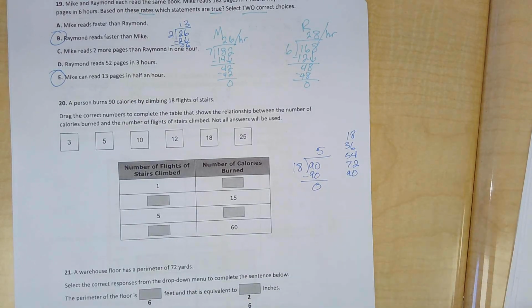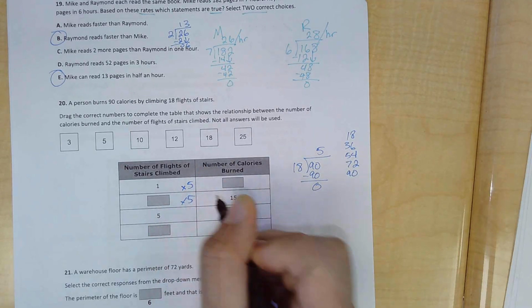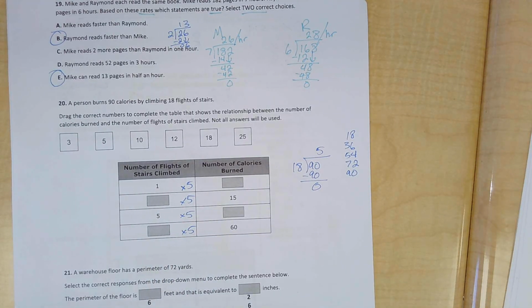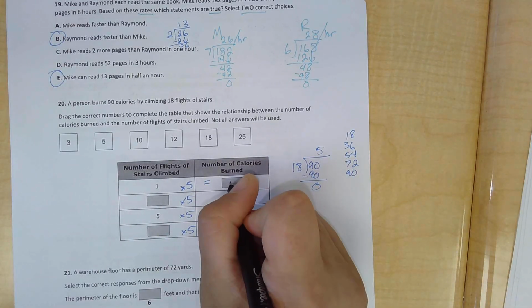So that's our rule, okay? Something times 5 will give us our answer. That rule has to stay consistent. So I'm going to write it here, times 5, times 5, times 5, times 5. So now it's just solving. 1 times 5 gives us 5.